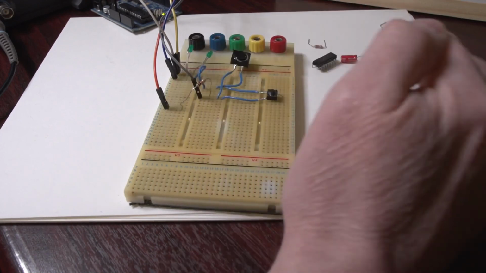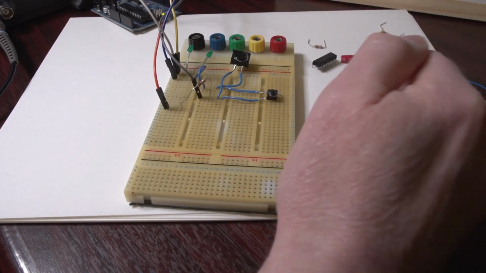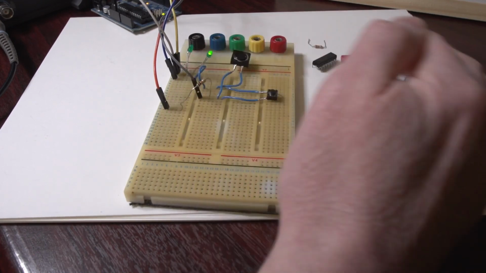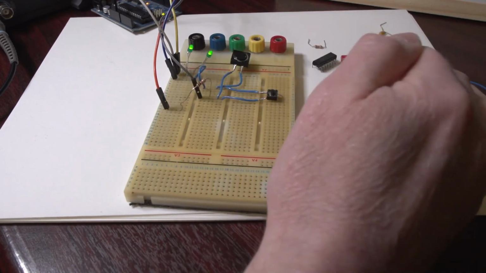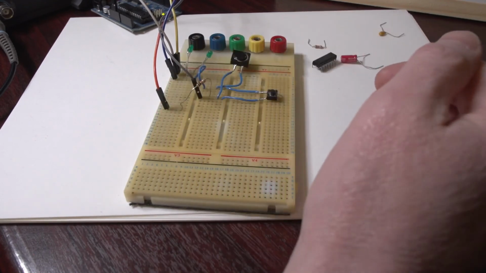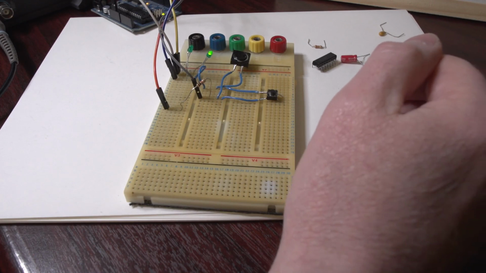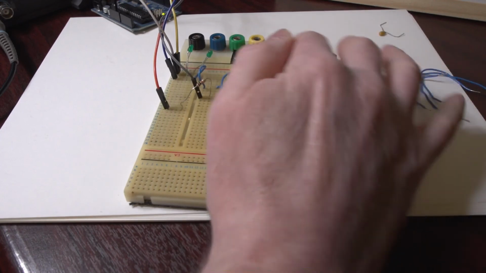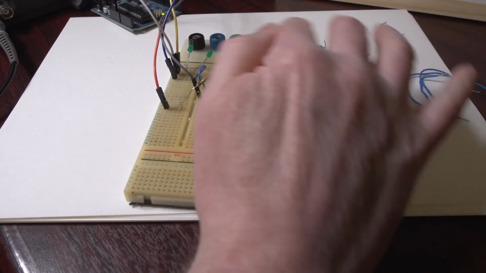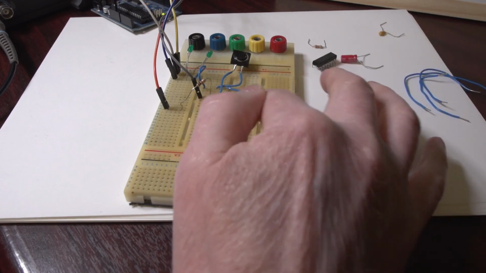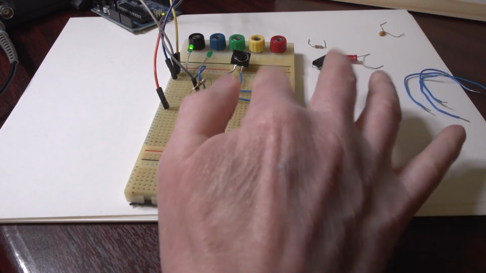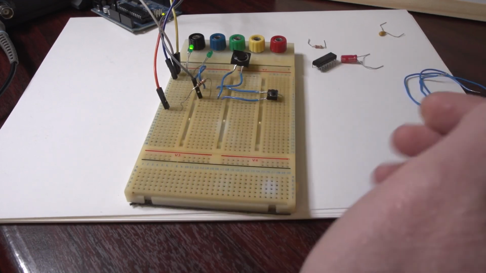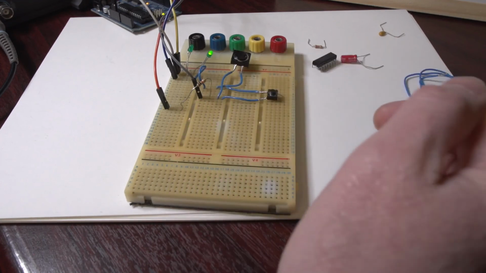Let's try it again. That's now slow. Okay, so far looks like it's working. Fast, slow, fast, slow. So the software is doing a debounce. It's doing the work of what the hardware did. Let's keep going. Fast, slow, fast, and slow. Yeah, looks pretty good. I'll try the other button just for completeness. That's fast mode. That's slow mode. Fast mode. Yeah, it's working.